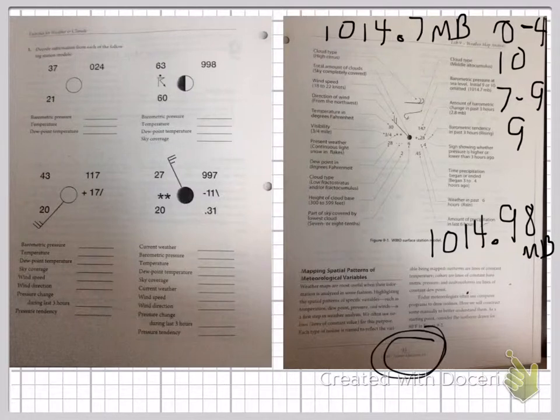And I'll take a minute and do one of the stations with you, but I'll do the trickiest. I'll do this bottom station with you.